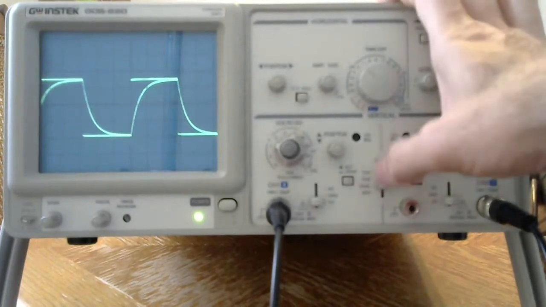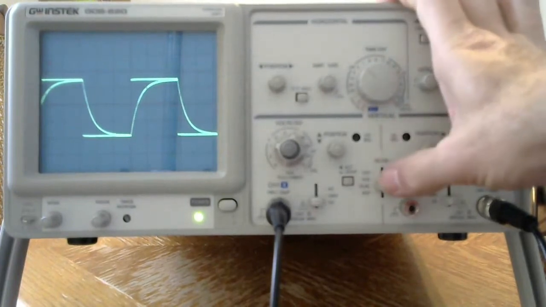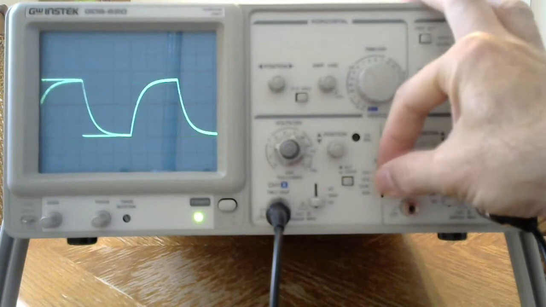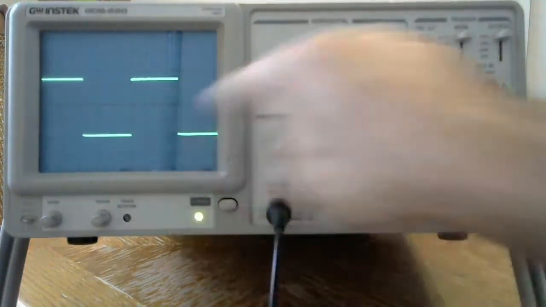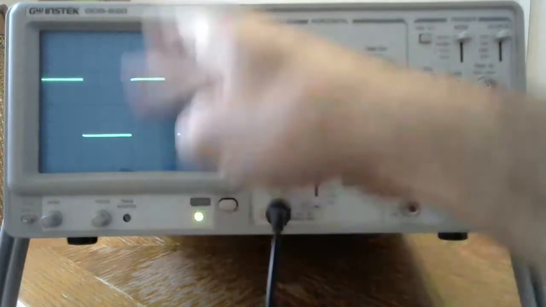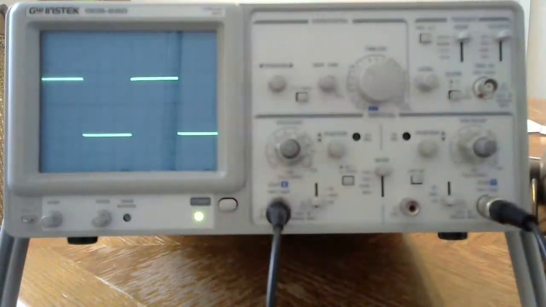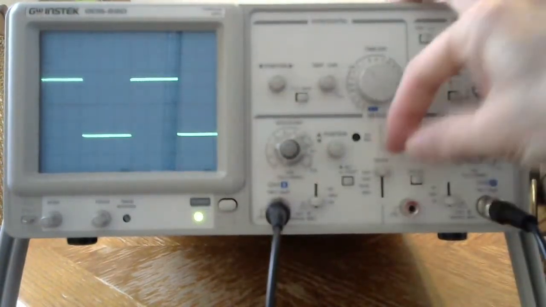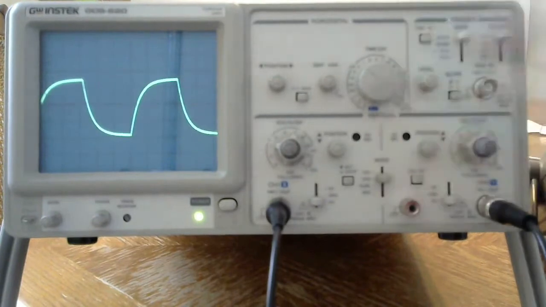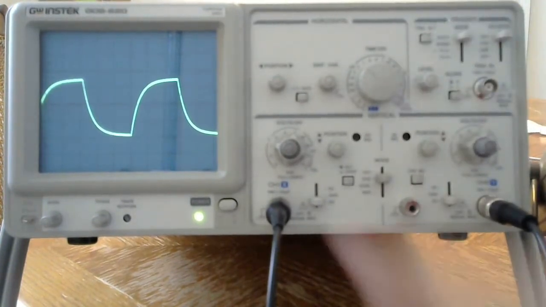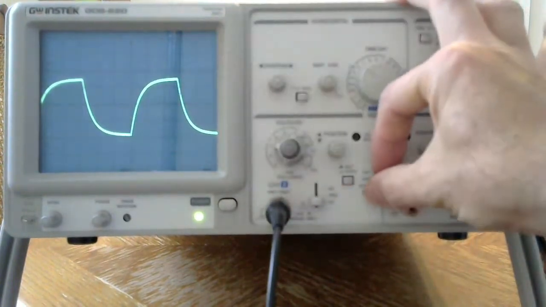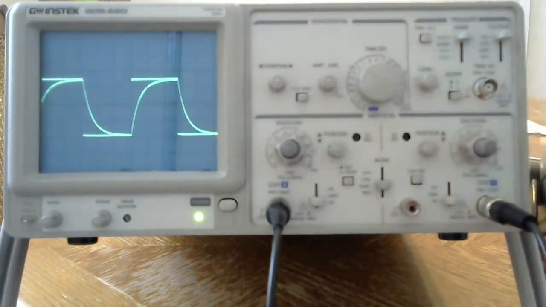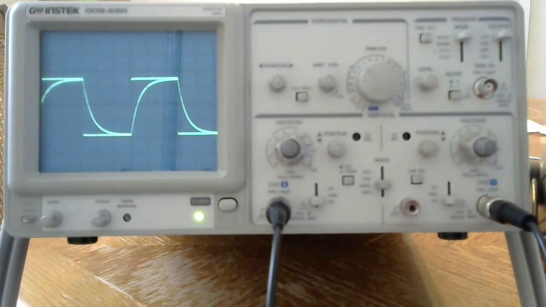Here, this controls what I look at. So I can look at just channel 1 by setting this to channel 1 here. Now I'm looking only at the signal coming in here, which is the square wave, which is the battery with the switch. Okay, I can look just at the second signal, which is the capacitor that's charging and discharging, or I can look at them both together. I can put it on dual and I can see them both together at the same time.